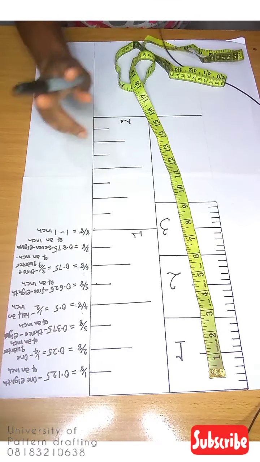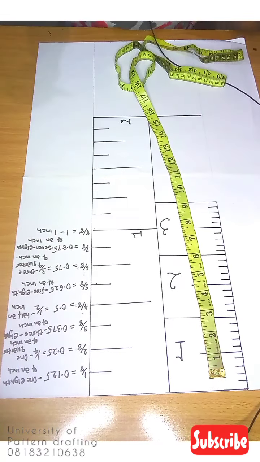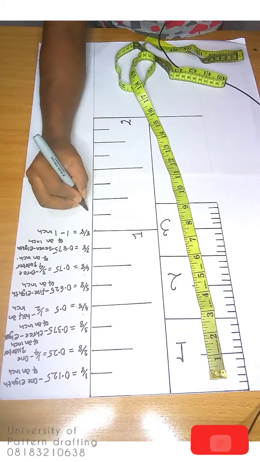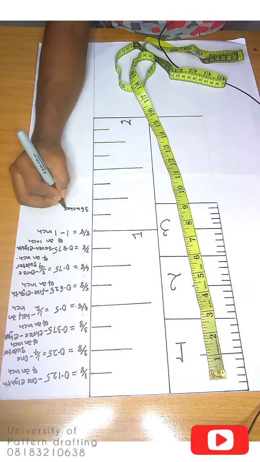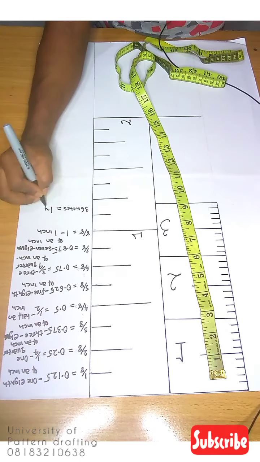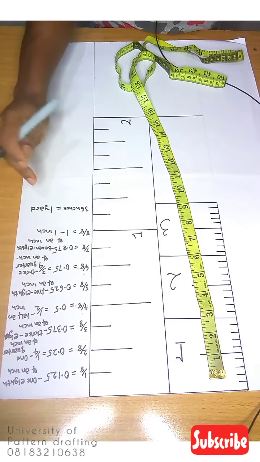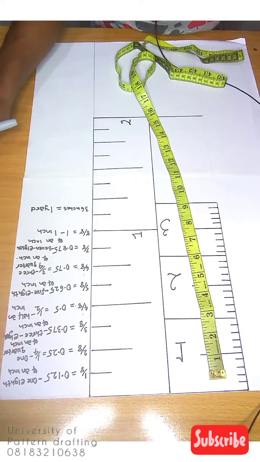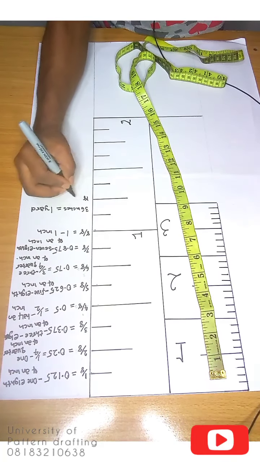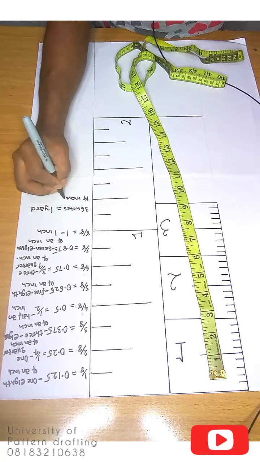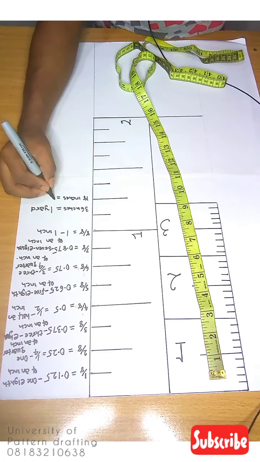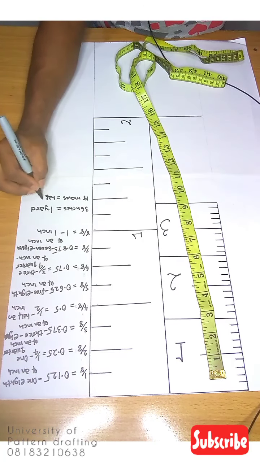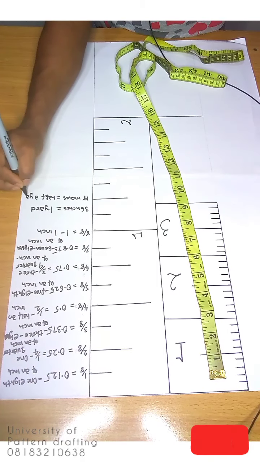So 2 things to note about inches is that 36 inches equals 1 yard. Gentlemen, 36 inches equals 1 yard. 18 inches equals half a yard.